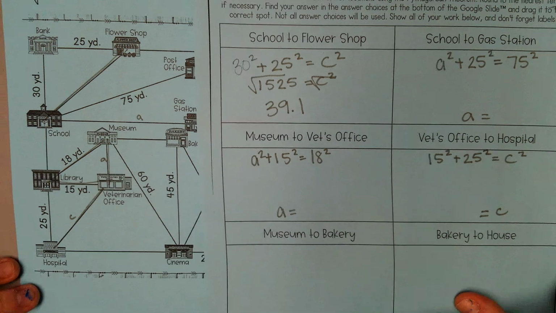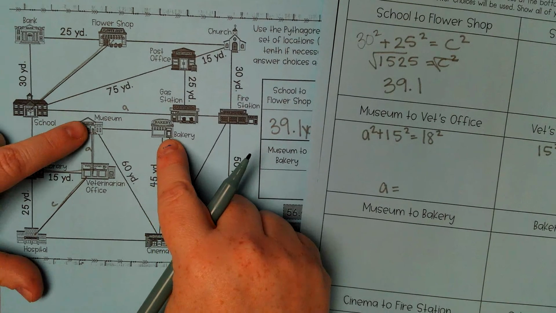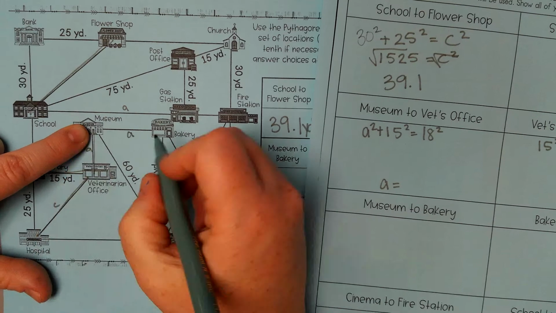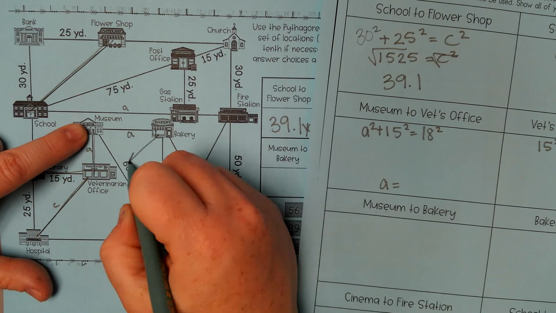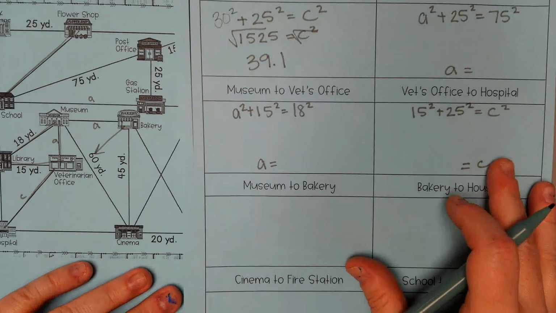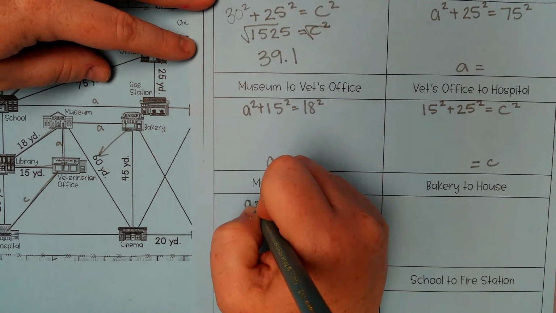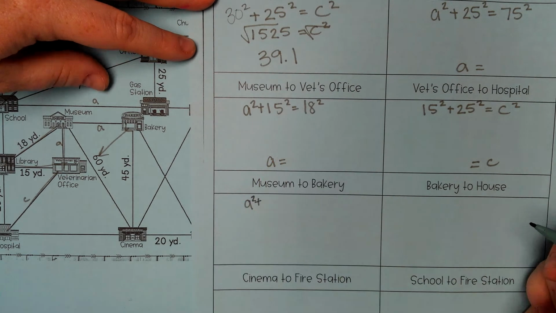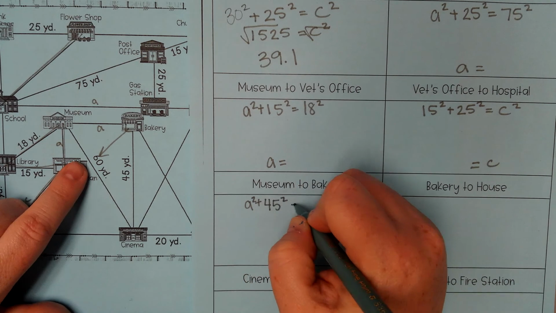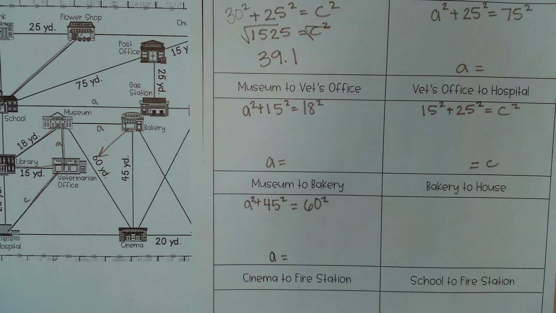Museum to bakery. Museum to bakery. We are missing a leg because it goes straight across. Here's my right angle, my hypotenuse. So, museum to bakery. We don't know what a is. So, a squared, my other leg is 45, equals 60 squared. What does a equal?